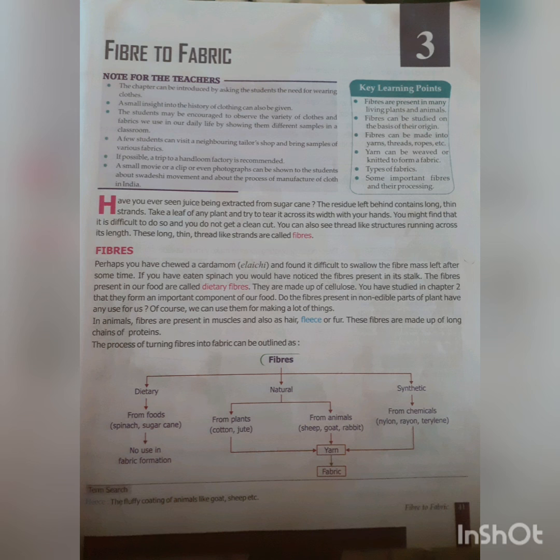The third type of fiber is synthetic fiber. From the name we can understand that it is not natural; it is made by human beings, made from chemicals. These are known as synthetic fibers, like nylon, rayon and terylene. These are the synthetic fibers.